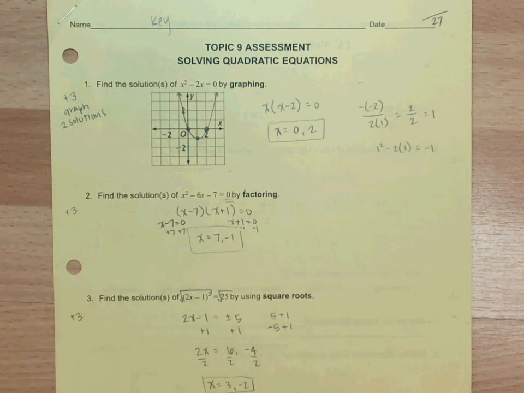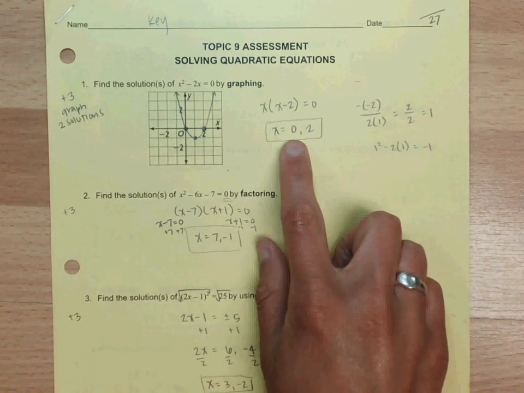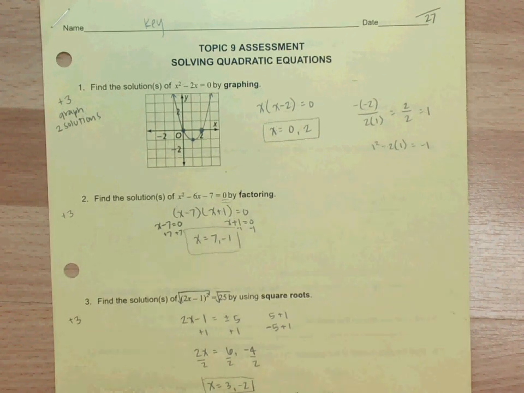The solutions that make this quadratic equation true are 0 and 2. So all you had to do was say x is equal to 0 and x is equal to 2. Problem number 2 is worth 3 points. If you use factoring, but you got it wrong, then that's -1. If you factored it completely incorrectly, then you got -2, and if you were just totally off, you got -3.